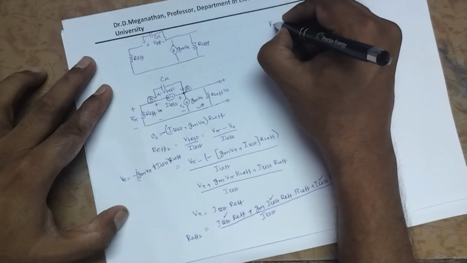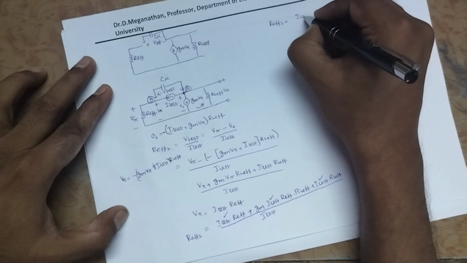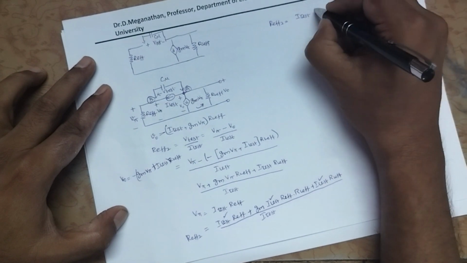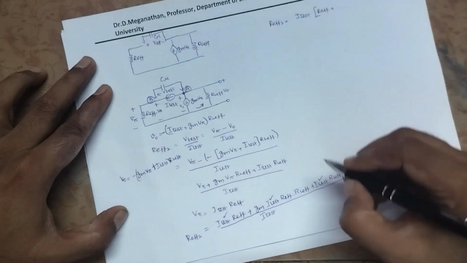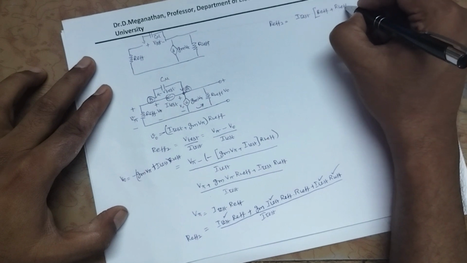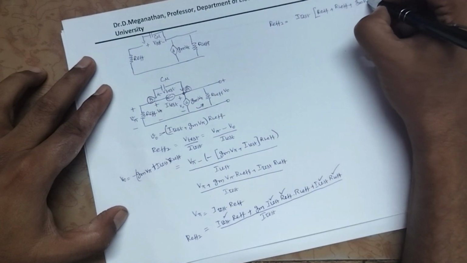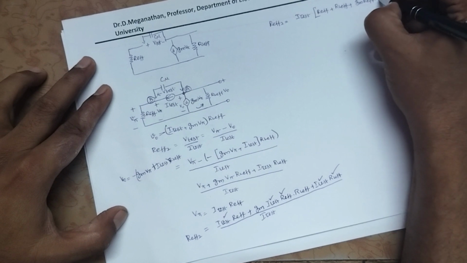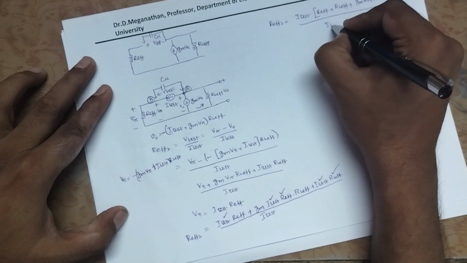So this is the formula for R effective 2. R effective 2 is I test into R effective plus RL effective plus Gm into R effective into RL effective, divided by I test.